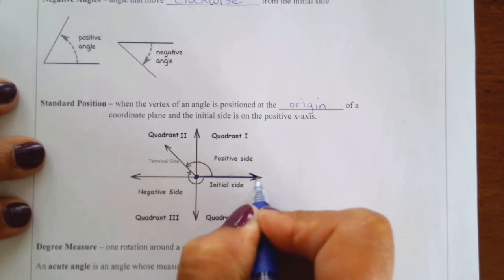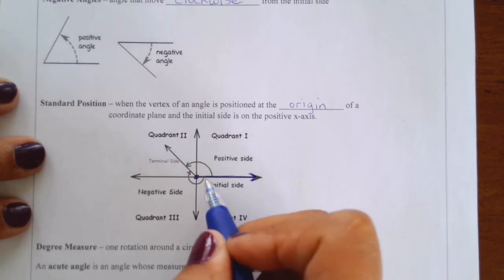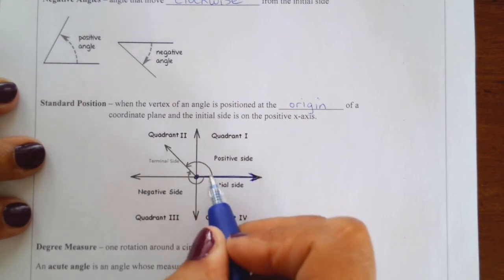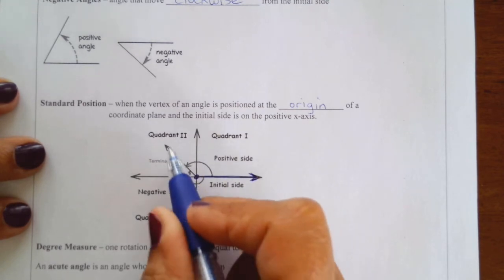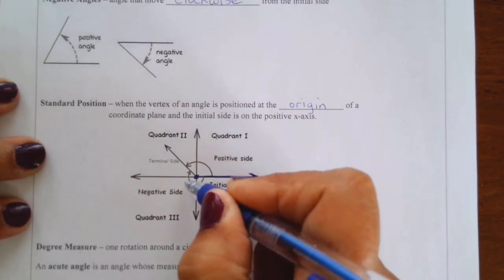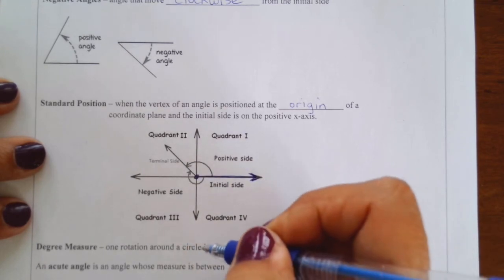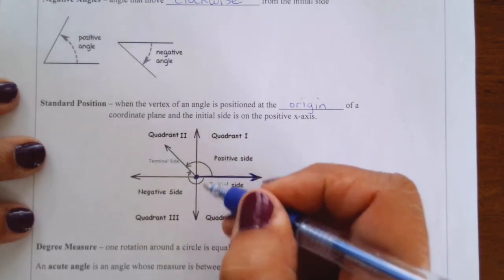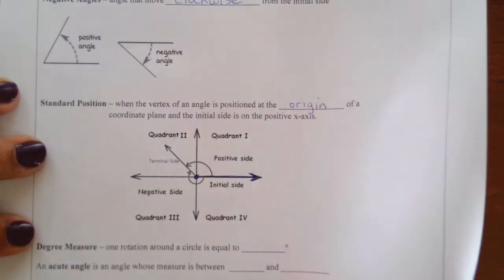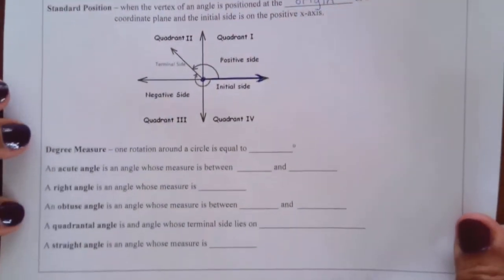When you draw angles in trig, you always start at the initial side, which is the positive x-axis, and then you're going to rotate this way to be a positive angle. So this would be the positive angle. Here's the terminal side. Or we could draw the same angle going this way. We'd have to draw it a little farther, but that would be a negative angle on this side. The degrees would be different on those, which we'll talk about in just a minute. All right, so that's standard position. That's real important because we're going to do a lot of stuff in standard position.